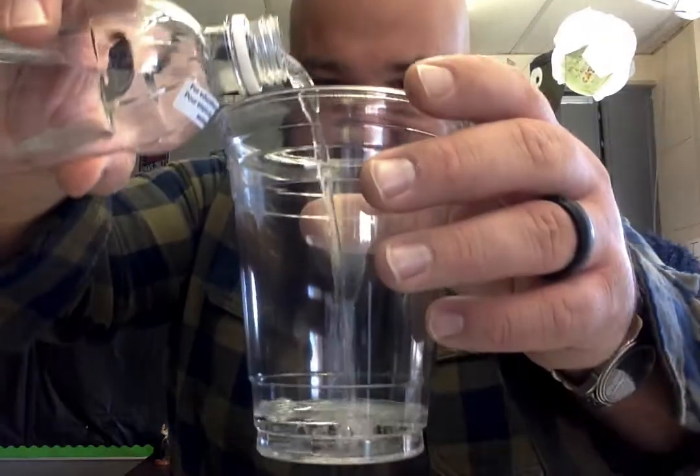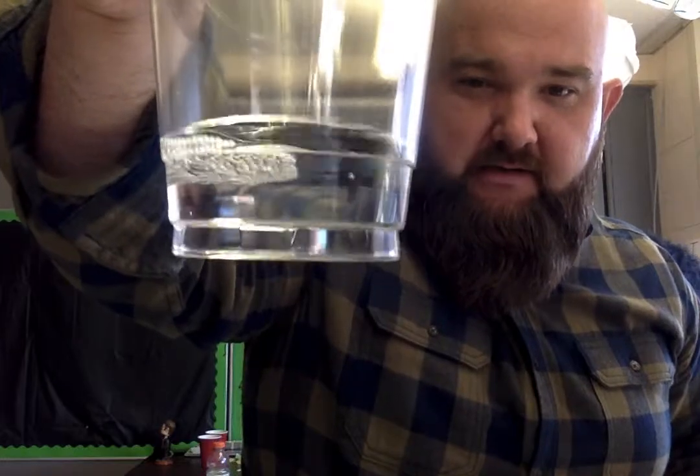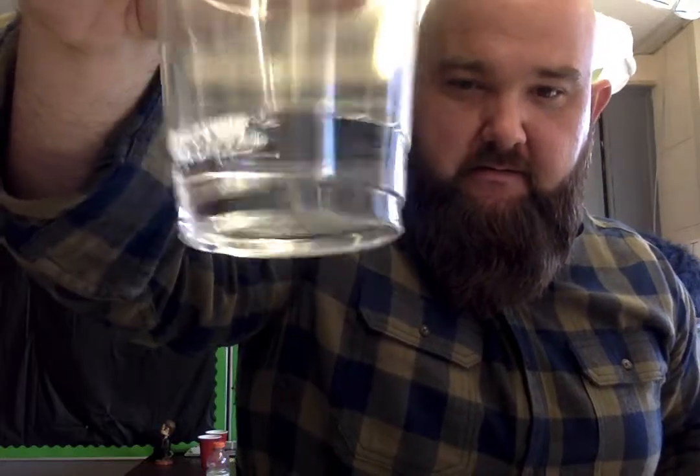Found some vinegar, so I got some more vinegar and baking soda coming. So I'm going to pour this in here so you can see this. All right, so I want you to make some observations about that. What do you see? So you can pause it if you need to. Don't have to.